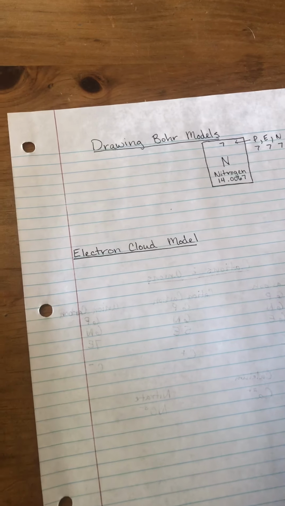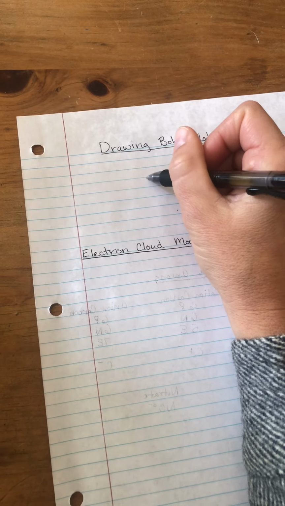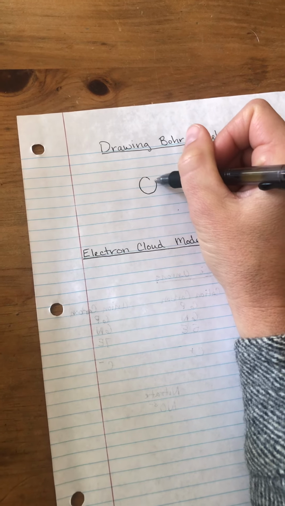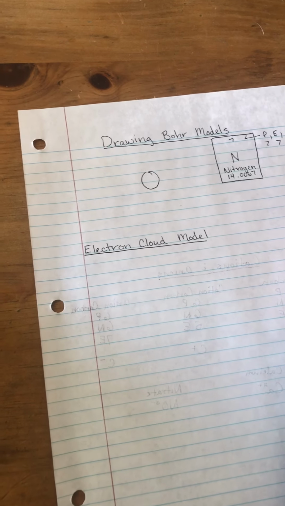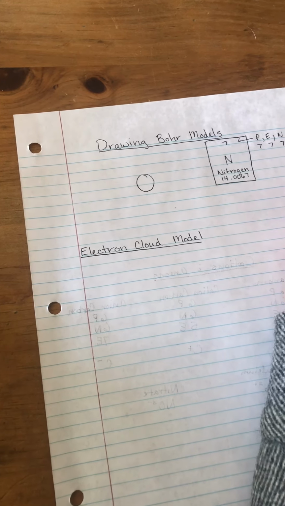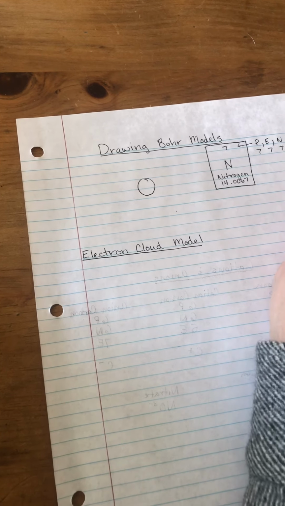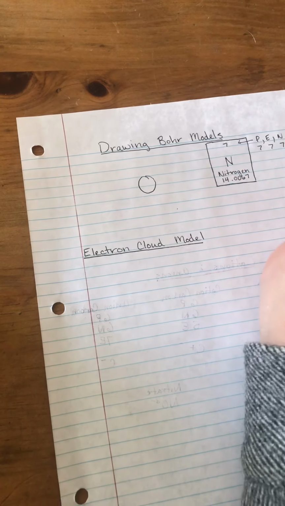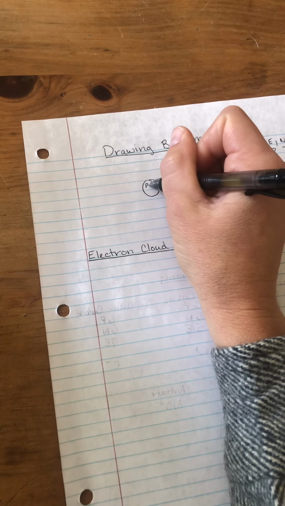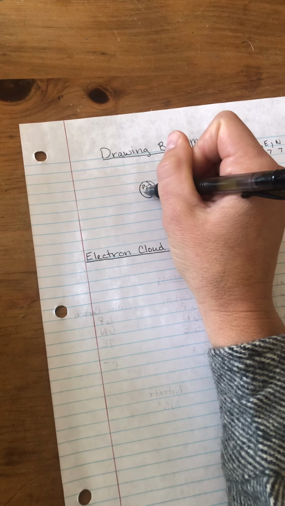So the first step to drawing a Bohr model is to draw the nucleus. So we're just going to draw a circle just like so. Inside of your nucleus, you're going to write the number of protons and neutrons found there. So there's 7 and 7.